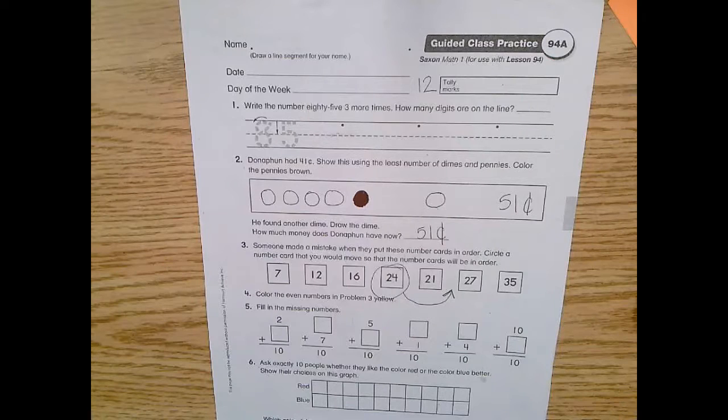Number 4 says color the even numbers in problem 3 yellow. So take out a yellow marker or crayon and tell me again what even numbers end with. Even numbers end in a 0, 2, 4, 6, and 8.